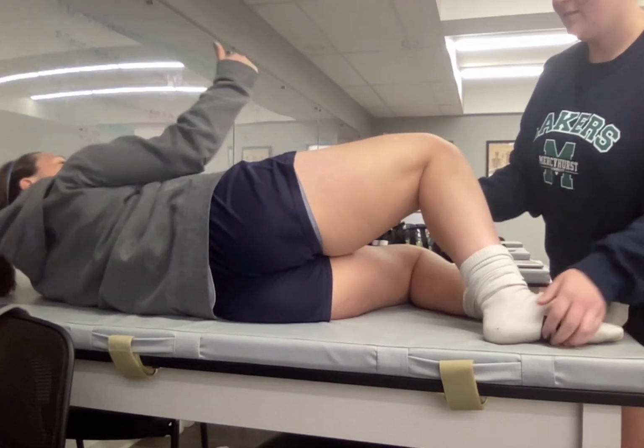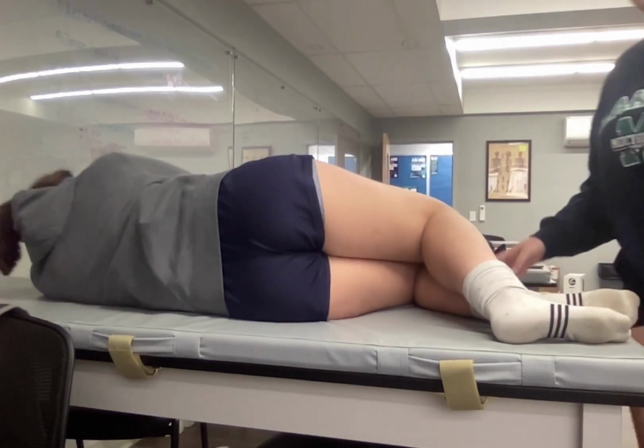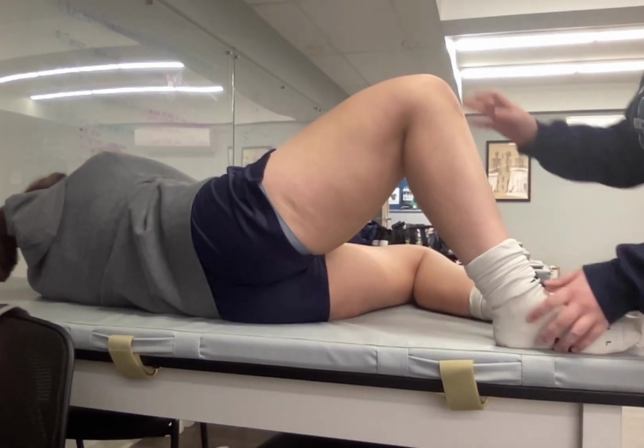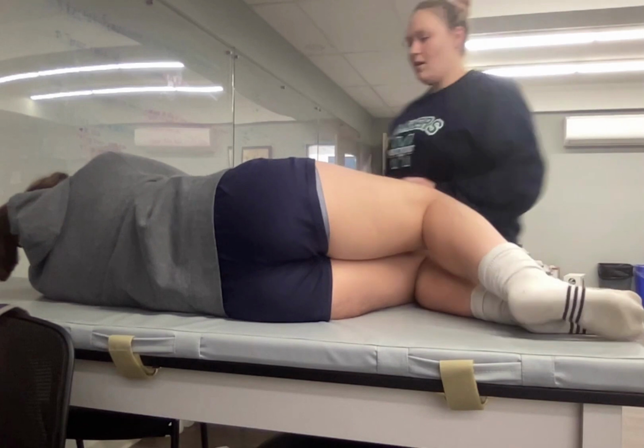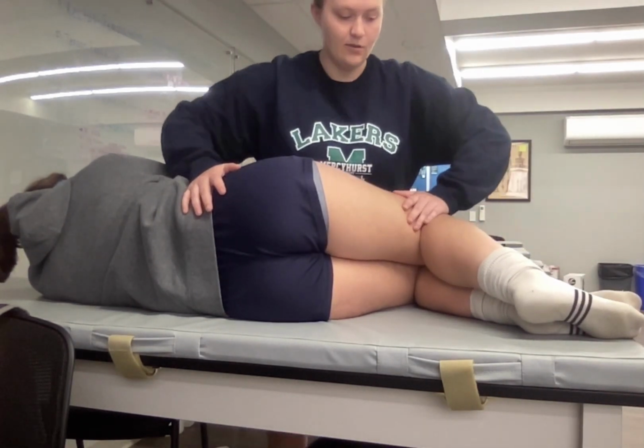Wait, I'm going up. Yeah. Okay. You're going up. Yep, there you go. That was it. Then go ahead and go all the way through. Awesome. Come back down. And I'm going to make sure to stabilize at her hip and resist down at her knees. So go ahead.